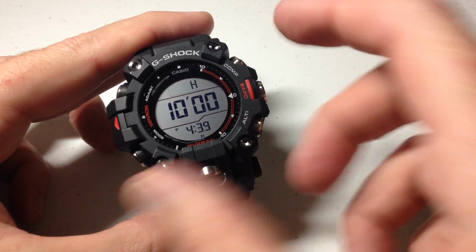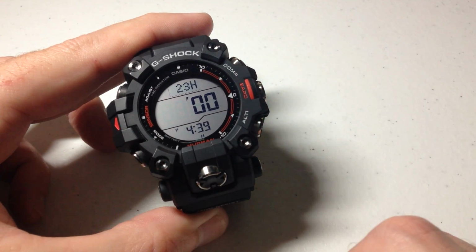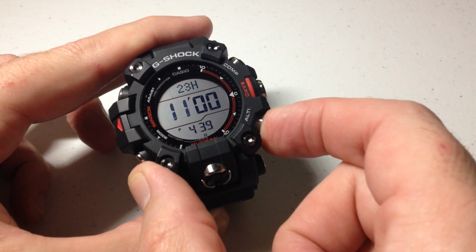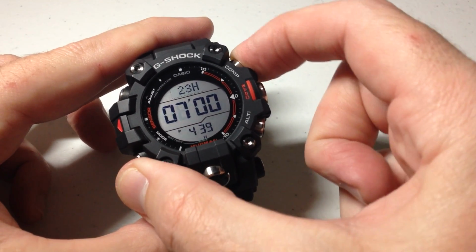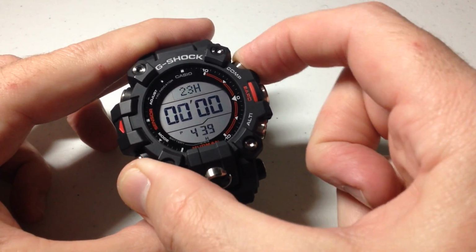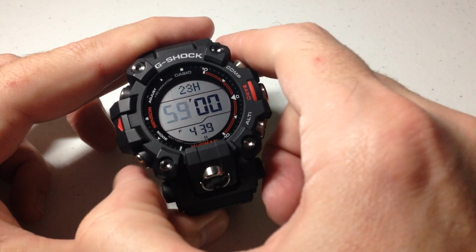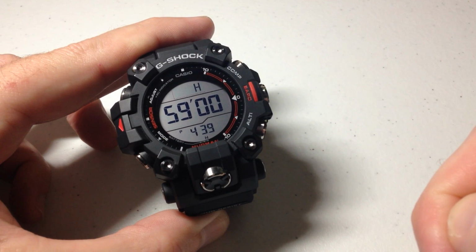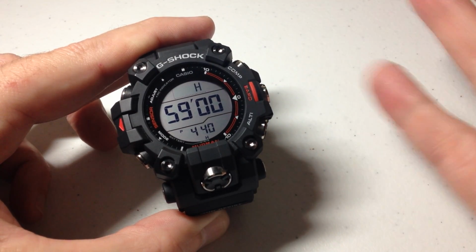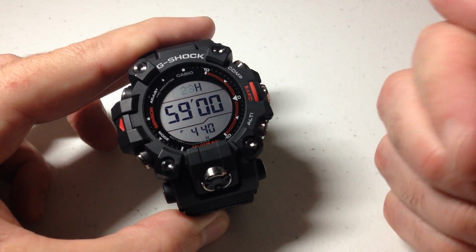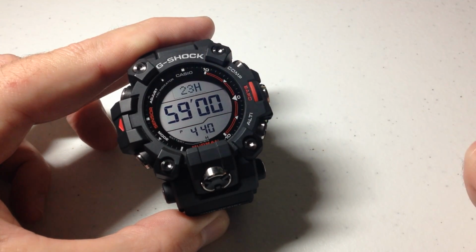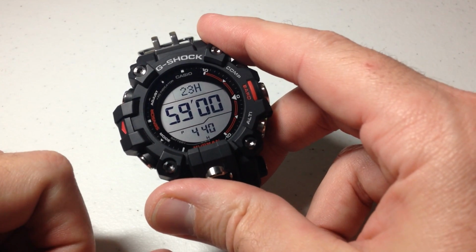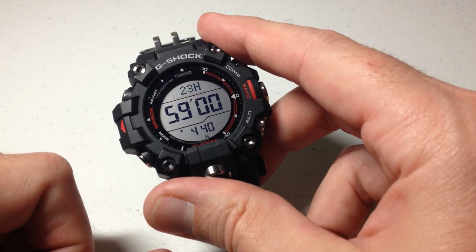When I'm ready to go on to my minute value, I can press the mode button. It will take me to my minutes. I can use the compass or altimeter button to adjust the minutes. Press the mode button again, it's just going to toggle you back to your hours. Once you're done with your time, so in my case right now I've got a 23-hour and 59-minute timer set, I can simply press the adjust button and now that's going to be my default timer value.